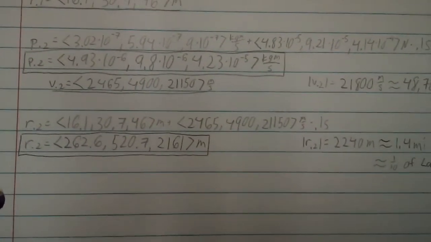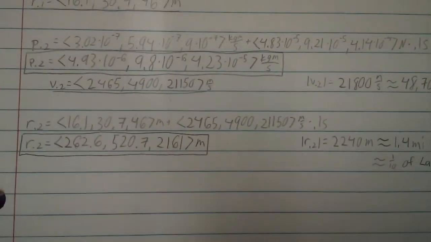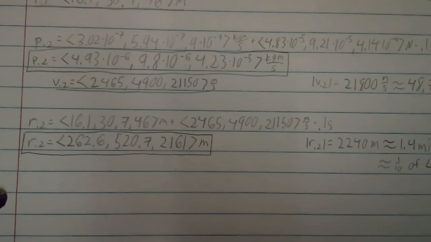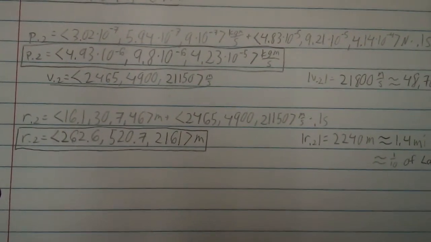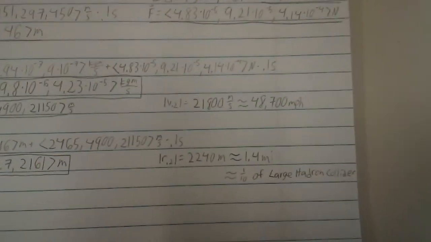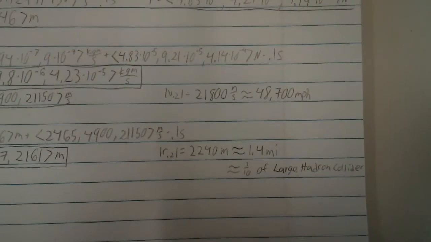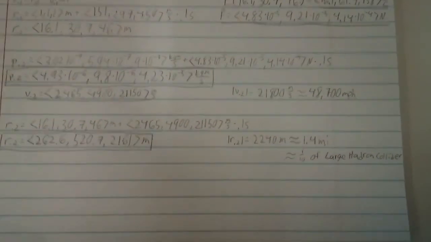So we use the position update equation again, using the new position and new momentum, and we get that the particle is now at 262.6, 520.7, 2,161 meters, which it's moved about 1.4 miles, which is about a tenth of the length of the Large Hadron Collider. So I chose some rather absurd numbers, but it all worked out in the end.